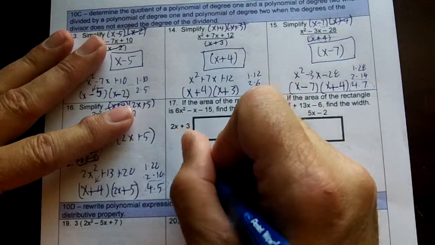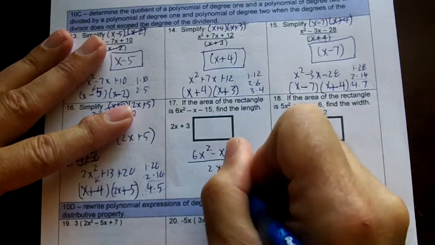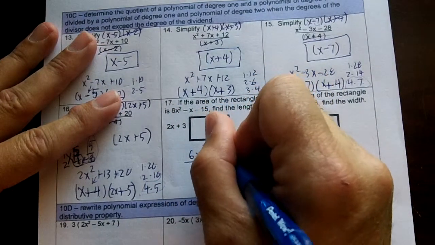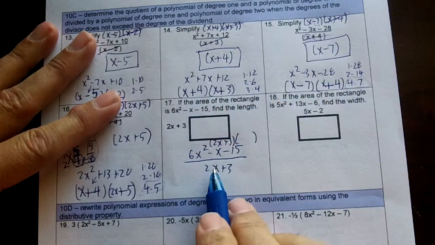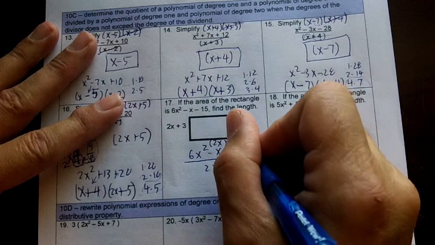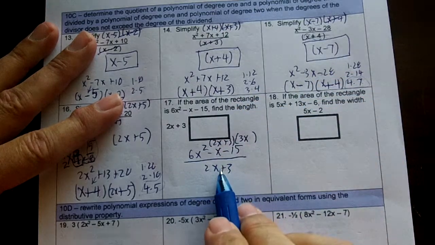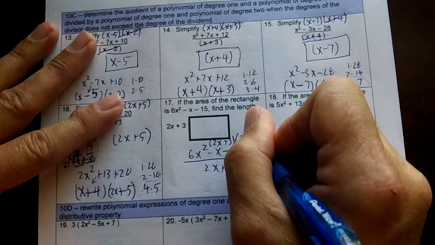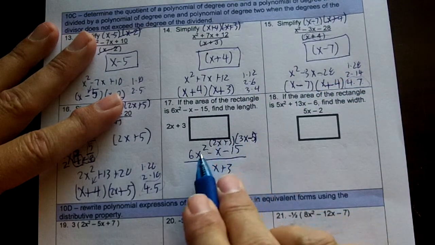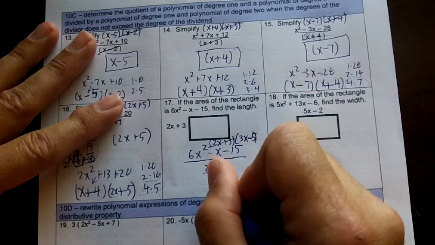Now then, let's do this one. We know that the area is 6x squared minus x minus 15, and we're going to divide it by 2x plus 3. We know that 2x plus 3 is going to work, right? So I'm going to put 2x plus 3 up here. I know it's going to factor. 2x times what is 6x squared? I need to multiply 2 by 3 to get 6, don't I? And I need an x times x to get an x squared. And then over here, a positive times a what's a negative? It's a minus. And 3 times what's 15? It's 5. So if I were to multiply this times this, I would get this. Now then, the 2x plus 3's cancel out, and my answer would be 3x minus 5.